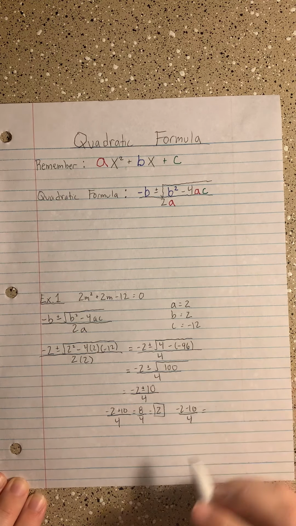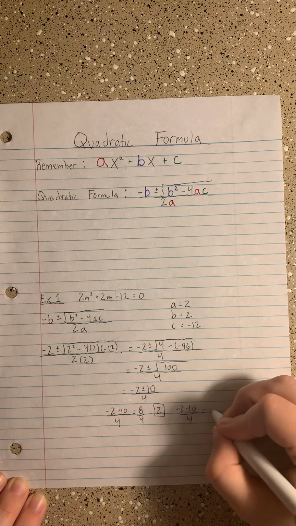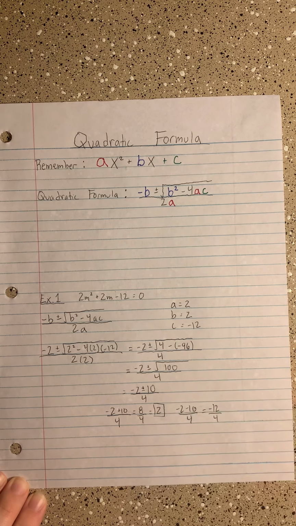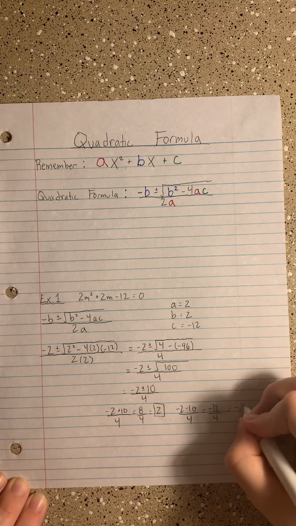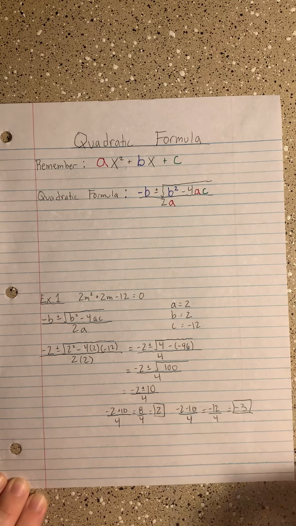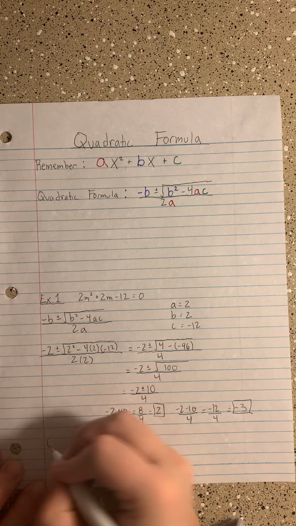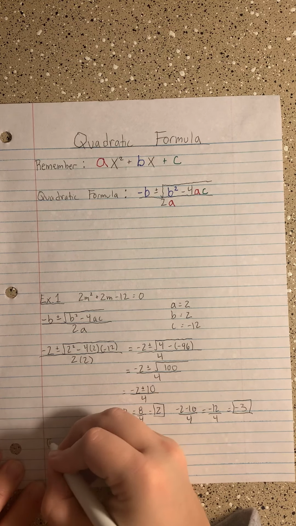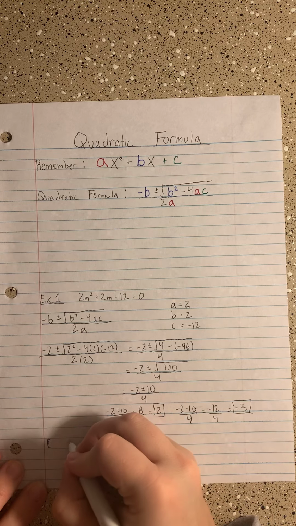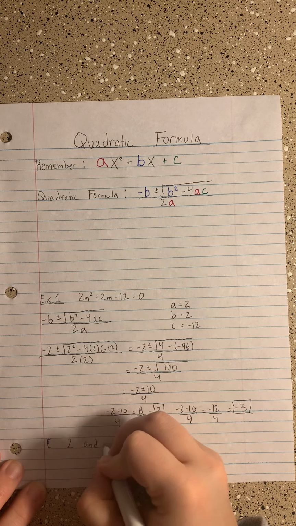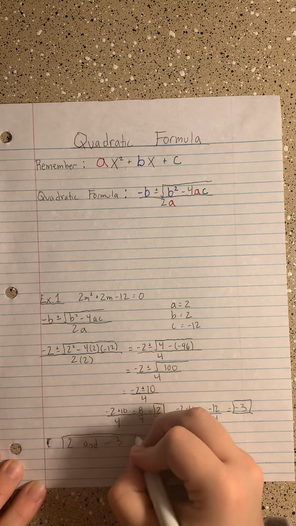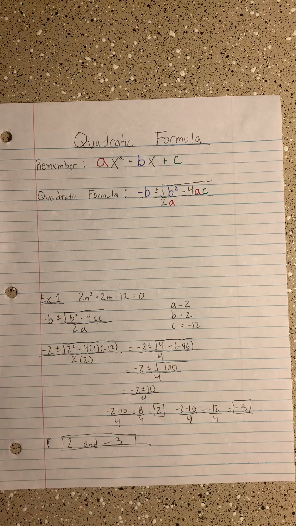And then over here, negative 2 minus 10 is negative 12 over 4. Negative 12 divided by 4 is negative 3. There's your other root. So your two roots, your answers here, are going to be 2 and negative 3. And that is the quadratic formula, okay?